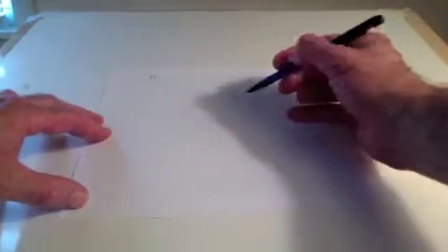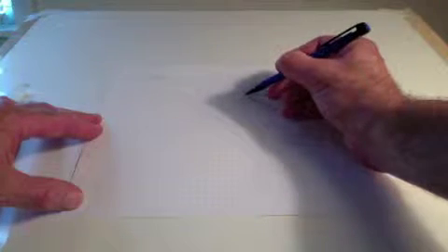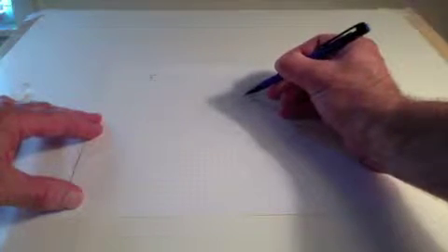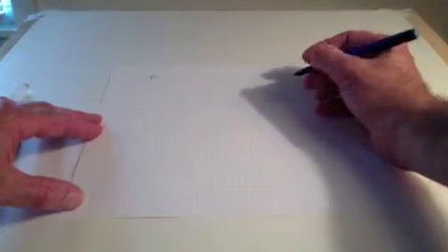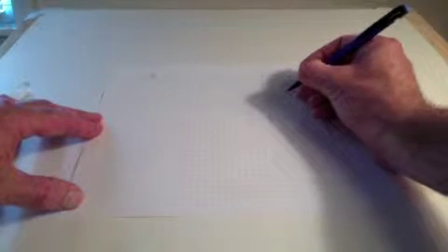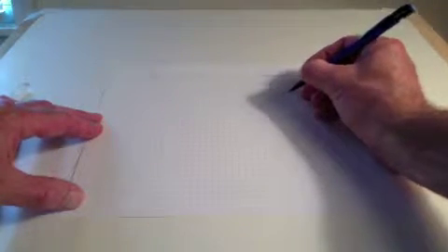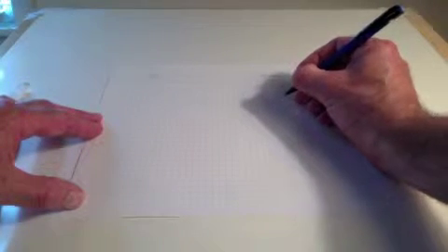I next need to establish a starting point for the front view of my drawing. I'm going to pick this location here. I also need to determine what the scale of my drawing will be. I've decided to make this drawing so that 1 grid square equals 1 inch. One grid square is 1 inch in the horizontal and the vertical direction.